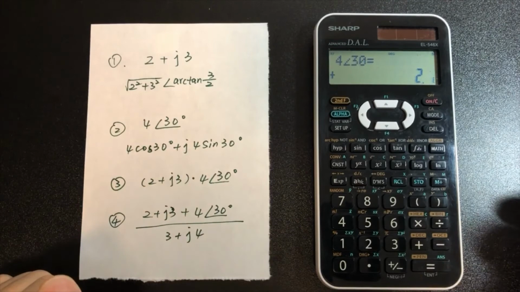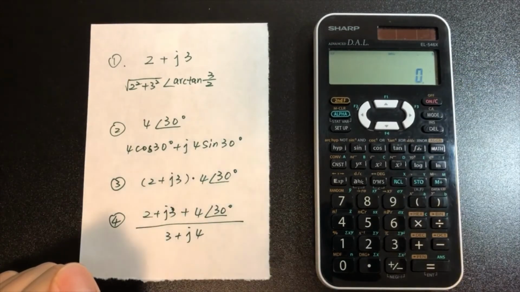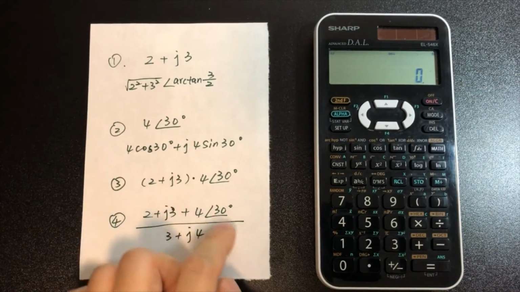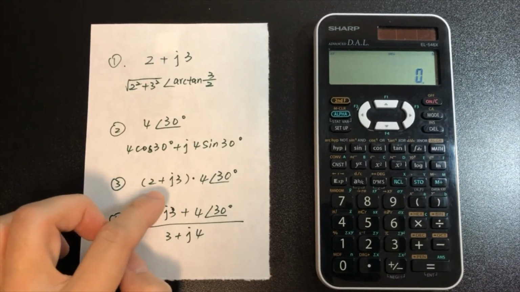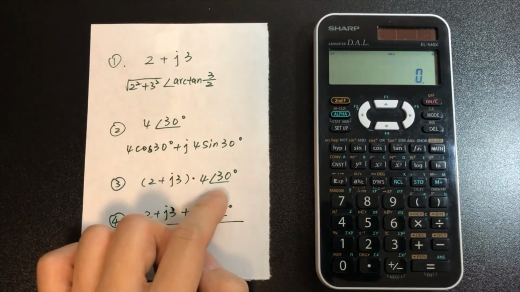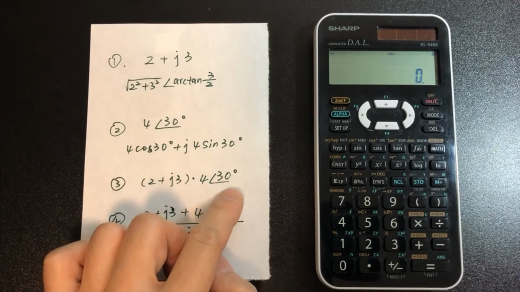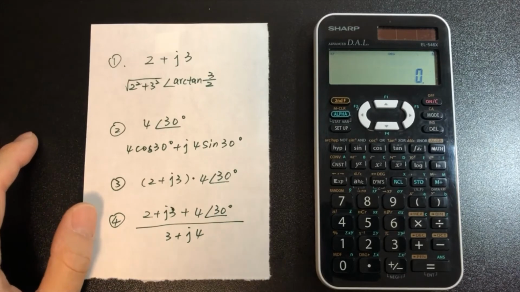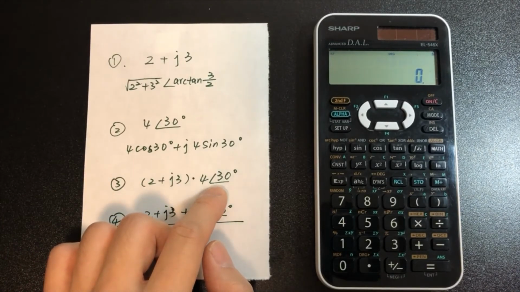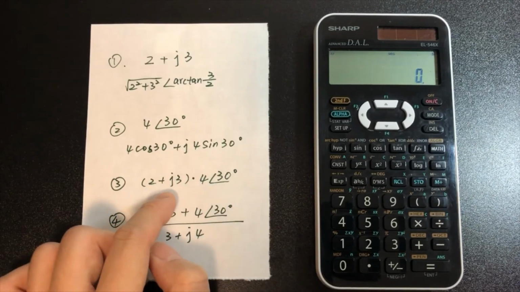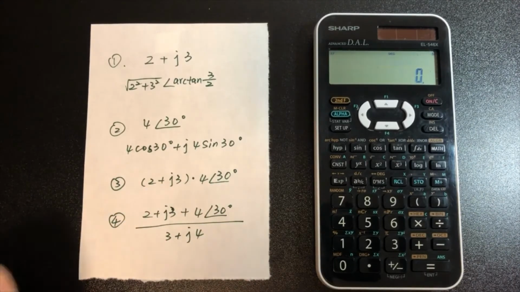Now let's look at the third example. So let's look at this complex algebra, right? We're going to do this calculation, 2 plus j3 times a complex number in polar form, 4 angle 30 degree. Well, if you use a regular calculator, you need to convert this guy to be rectangular form, or convert this guy to be polar form, and you do the calculation.